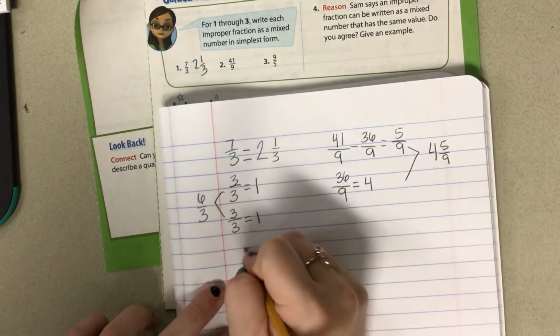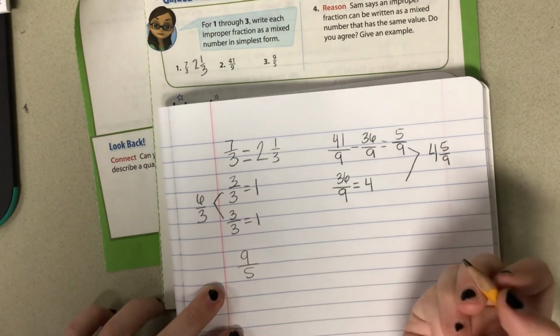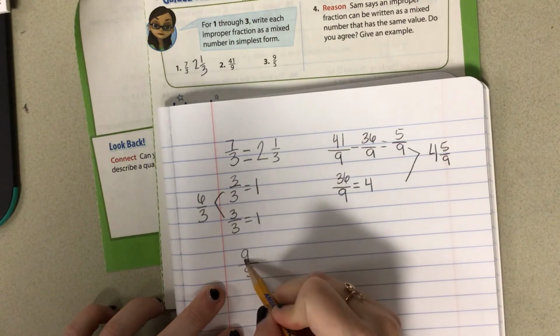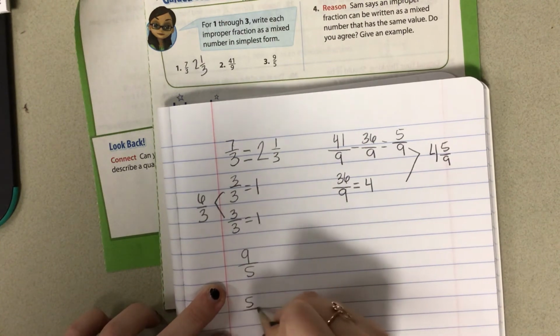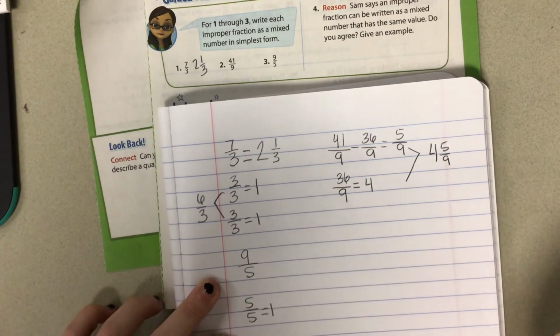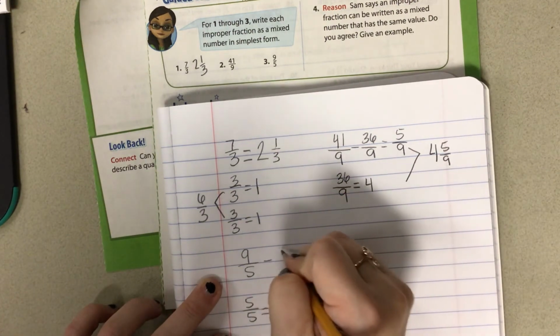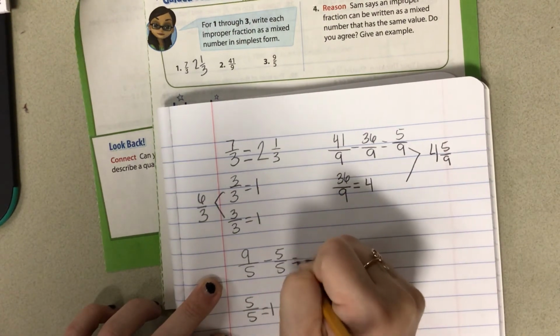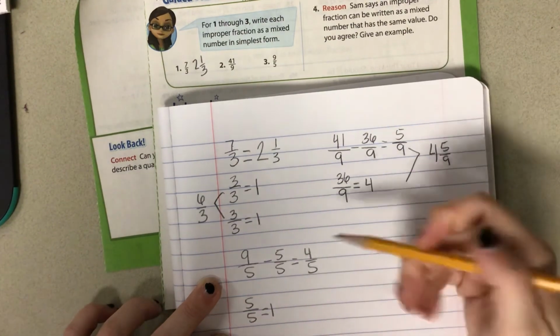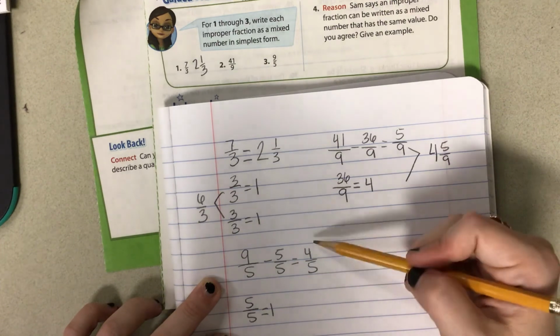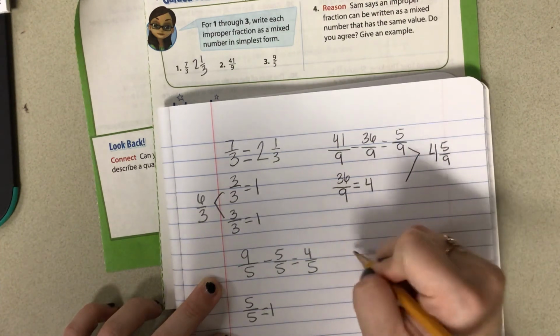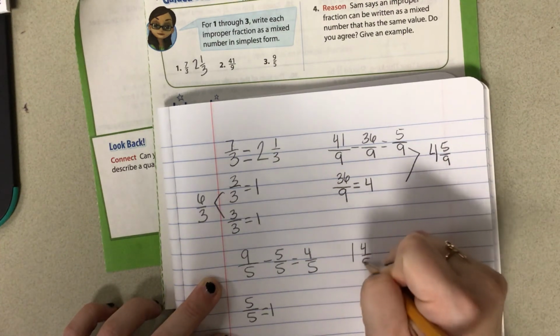All right, 9 fifths. How many times can 5 go into 9? 1, because I can get 5 fifths, which will give me 1. So if I do 9 fifths minus 5 fifths, that gives me 4 fifths. Is this a proper fraction? Yes. So I can say my answer is 1 and 4 fifths.